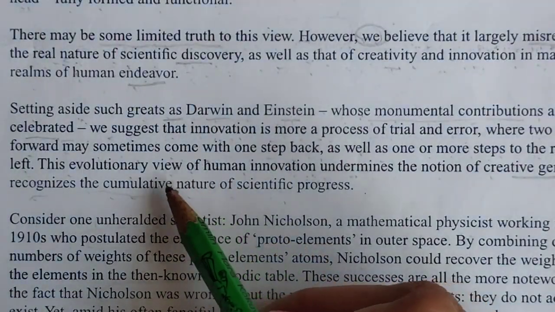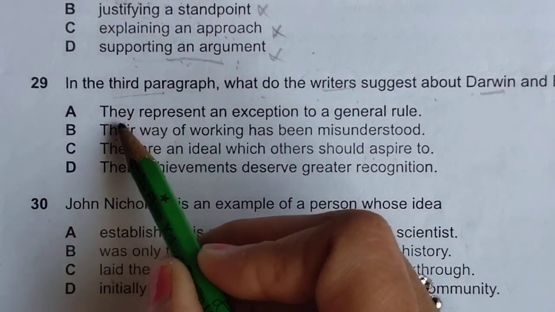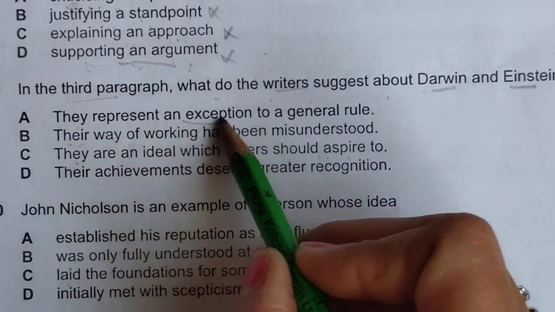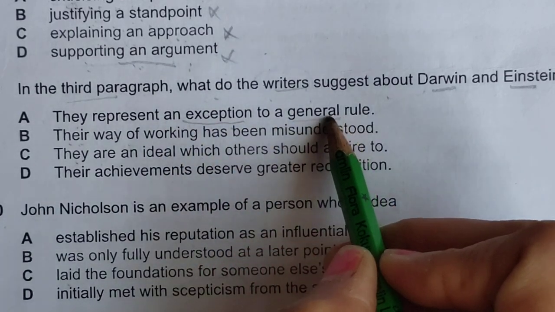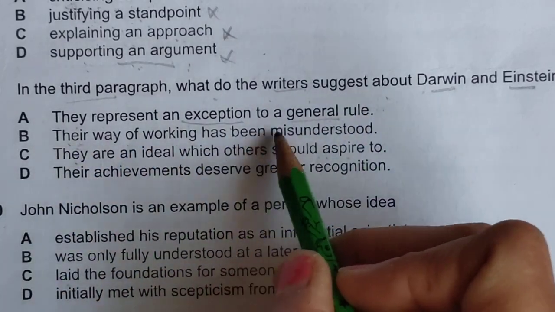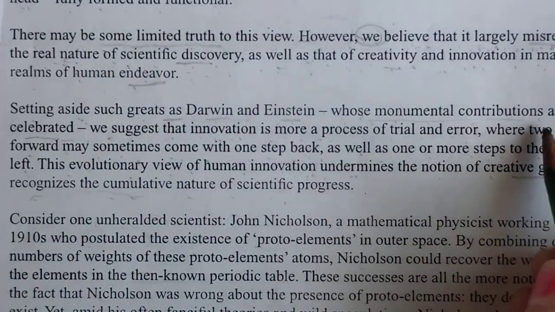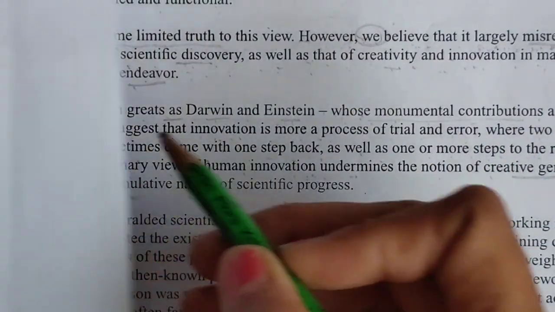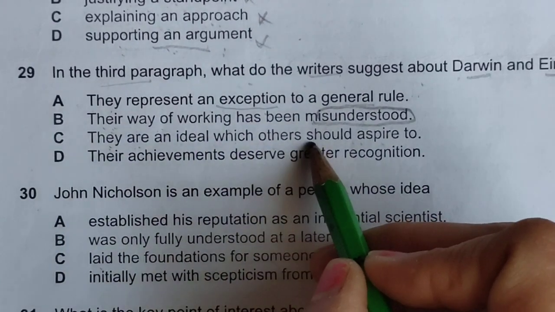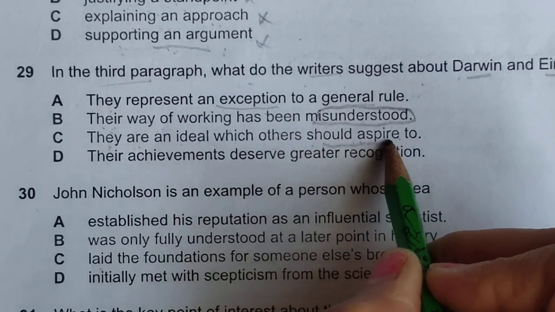Yes, but one more thing. Okay, so do they represent an exception to a general rule? An exception to a general rule, no, I'm not able to find this. Their way of working has been misunderstood, no, in fact, they are duly celebrated. They are an ideal which others should aspire to.